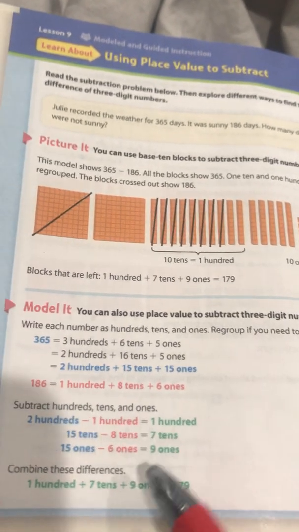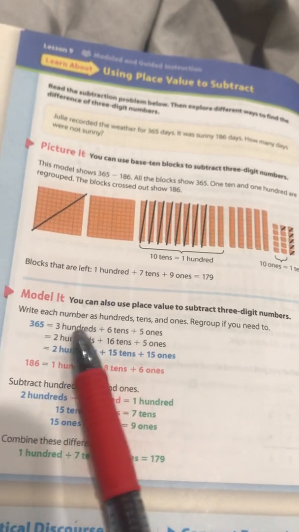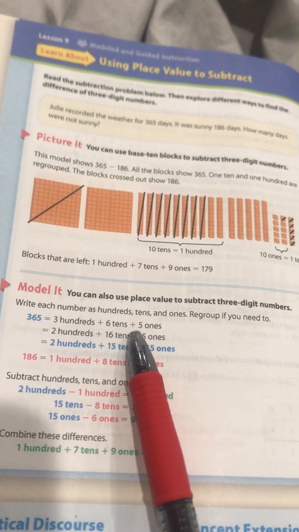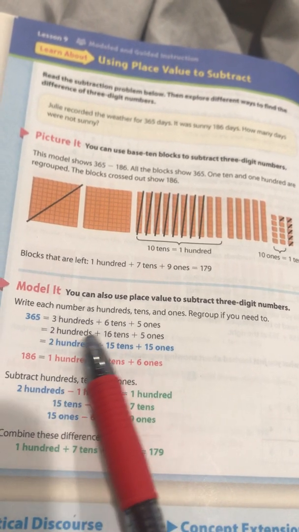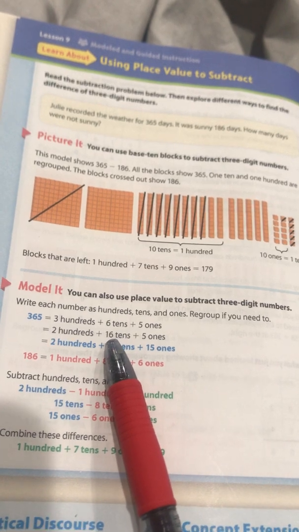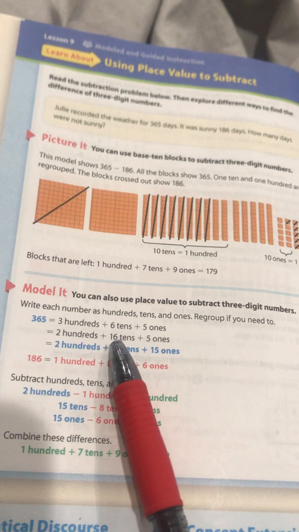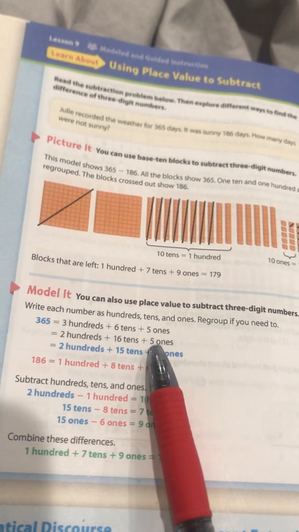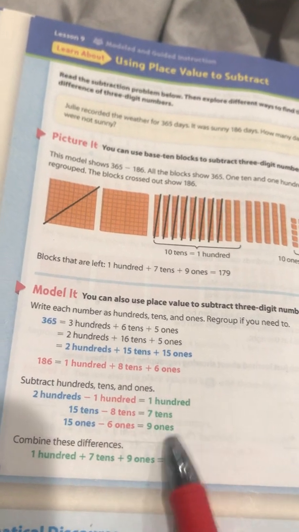Now down at the bottom, they've done the same thing, but with expanded form words, in word form. So you see the 300, 6 tens, and 5 ones. And then they had to regroup. So they took one of the hundreds and made it 10. So that's where 16 came from. And then they took one of those 10s, so it turned it into 15, and made the 5 ones into 15 ones. Then they can start subtracting.